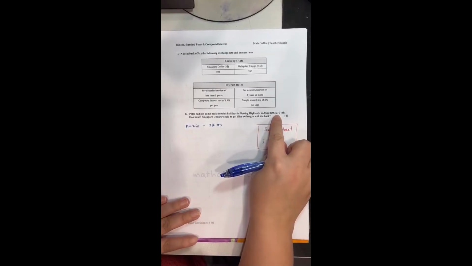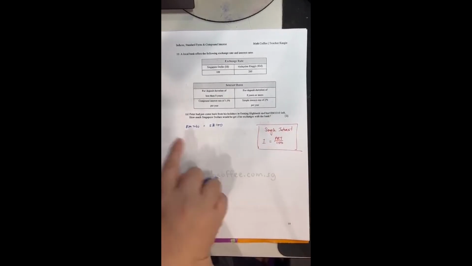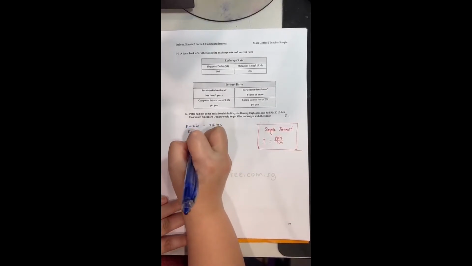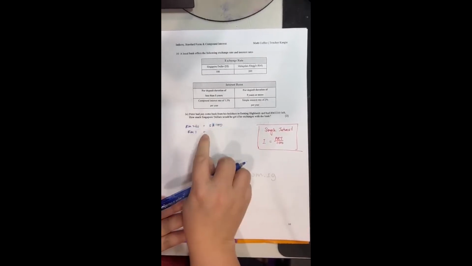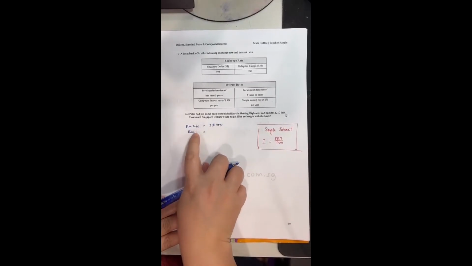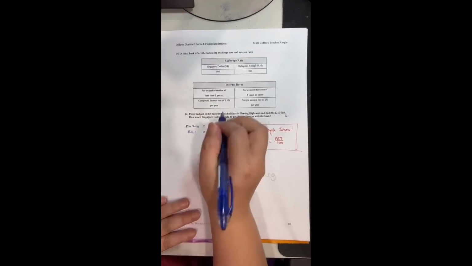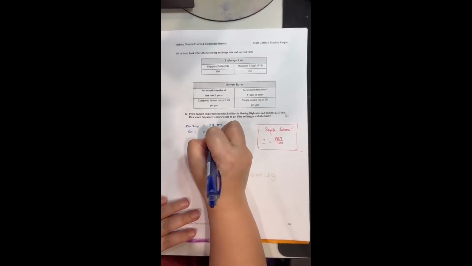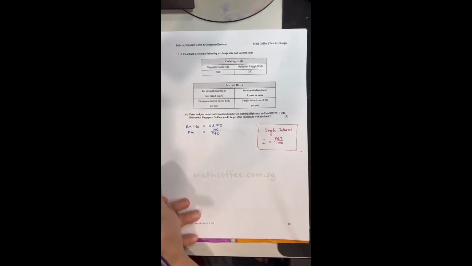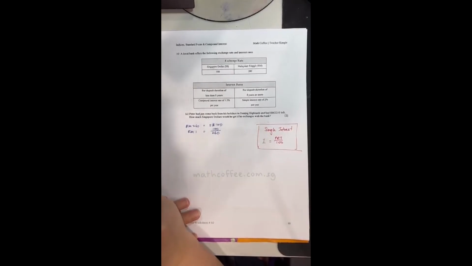They want to know 2210 is how much Sing dollar. So let me just find one unit first. It's just RM1. So very easy, 260 is 100. So RM1 is just 100 divided by 260. You don't have to write the exact decimal, just put it in the fraction.